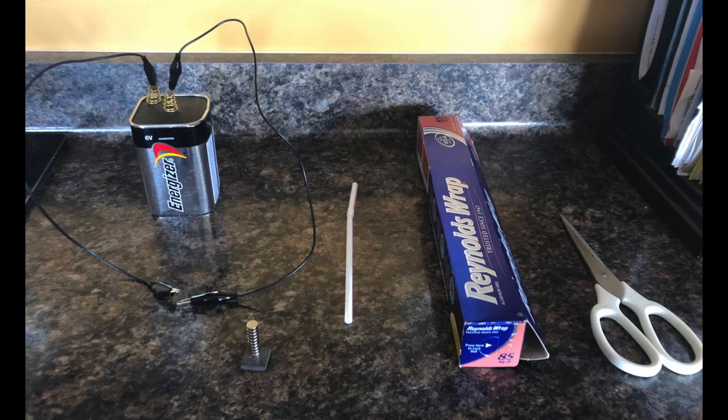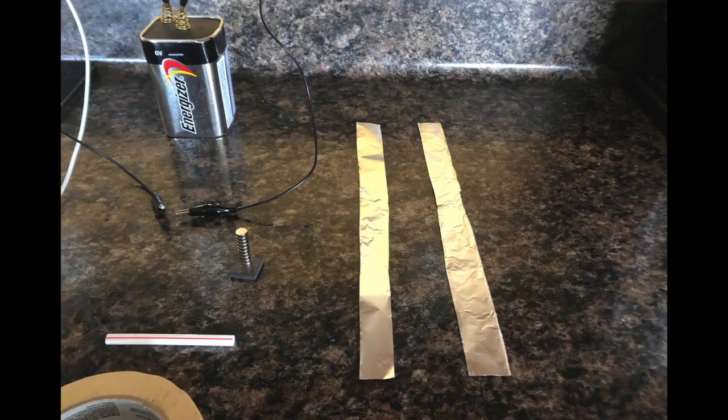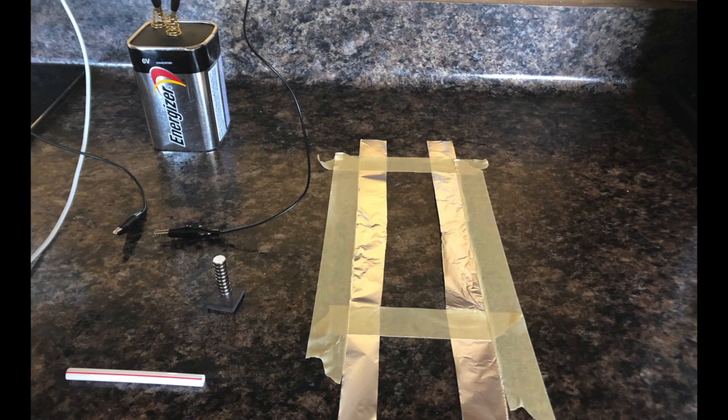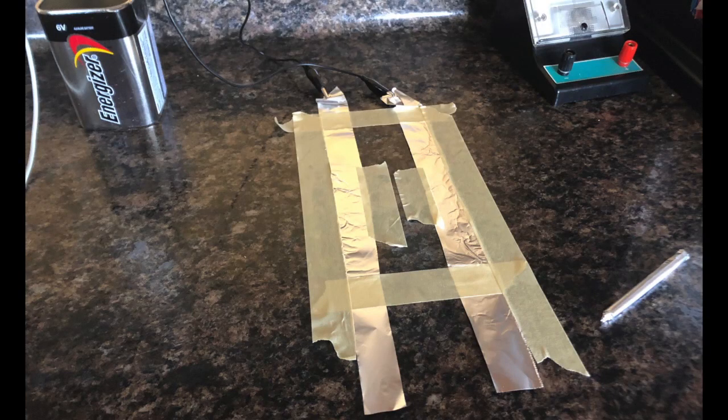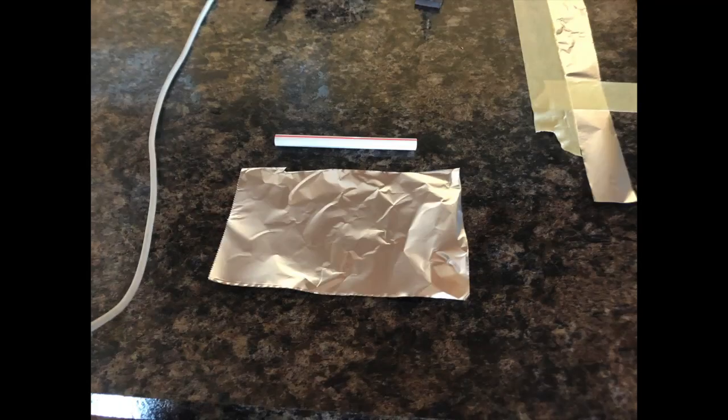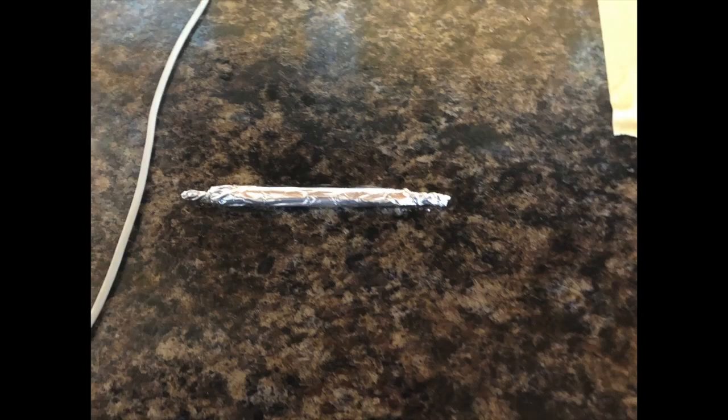Here I have a lantern battery, 2 wires, some aluminum foil, some tape, and a straw. I cut the aluminum foil into 2 strips to make rails. I taped the rails down so that they are smooth and stationary. I attached the battery to the rails to make one side the high bleacher and the other side the low bleacher. I wrapped the straw in foil to be our bar.